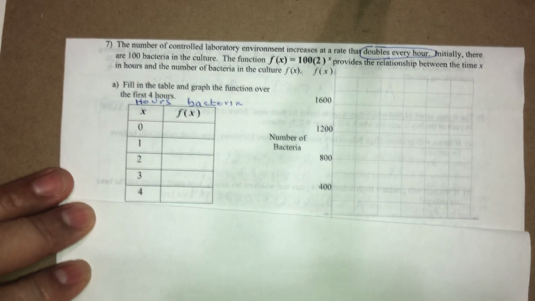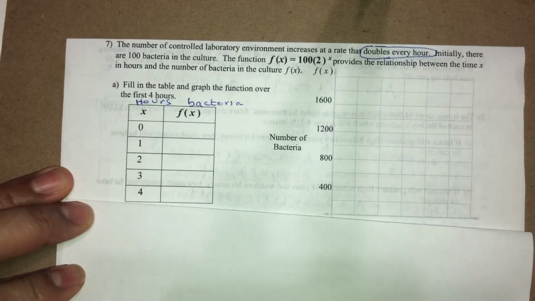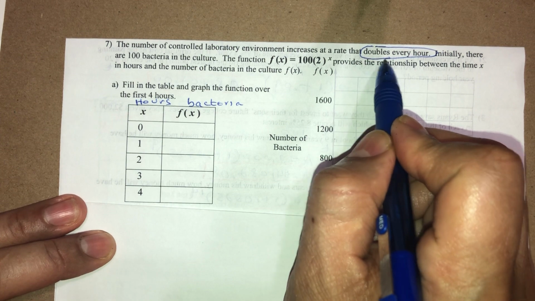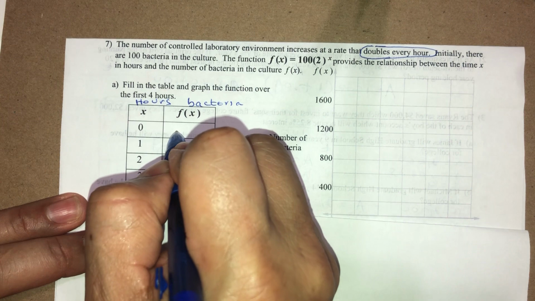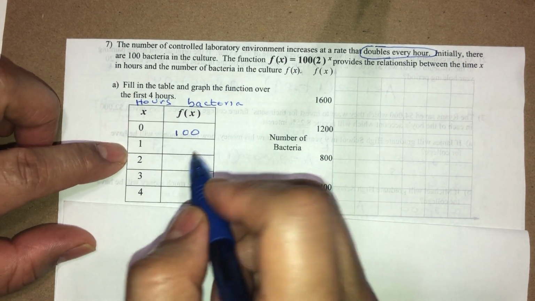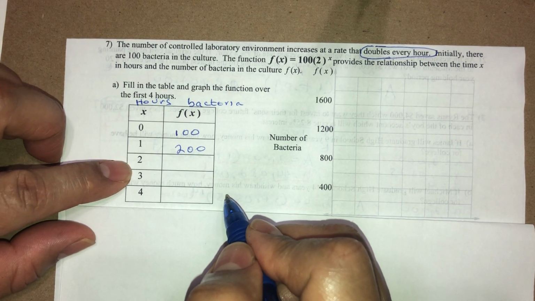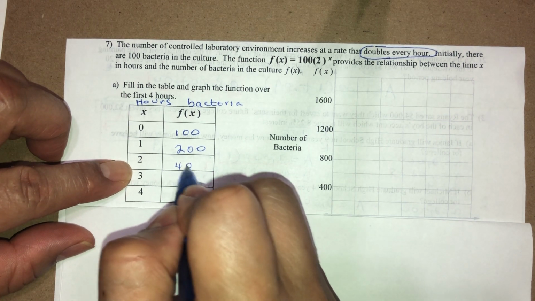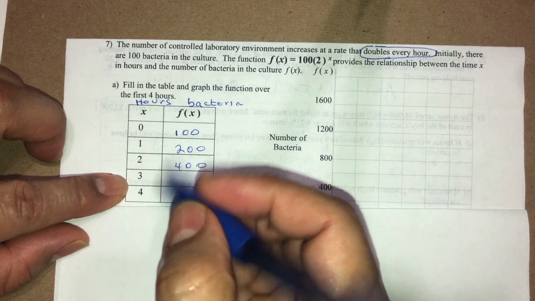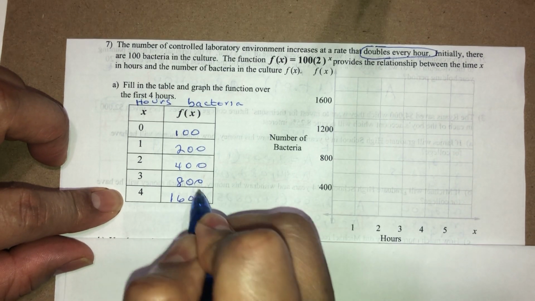Okay, look, you don't have to put this on a table. You don't have to graph to find the values of y. You know why? Because I'm telling you that it doubles up. So what is your original amount? It's 100. So if that doubles after 1 hour, that will be 200. And if you double that up, that will be 400. Because remember, it's getting double. If you double that up, it will be 800. And that will be 1600.